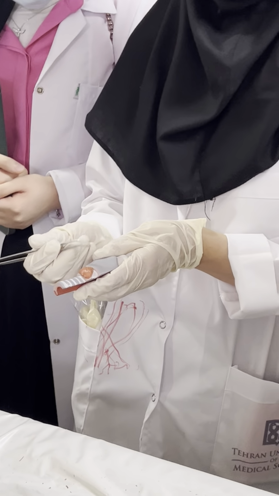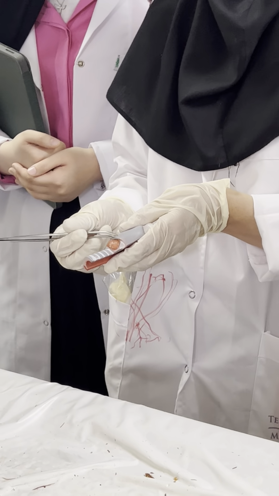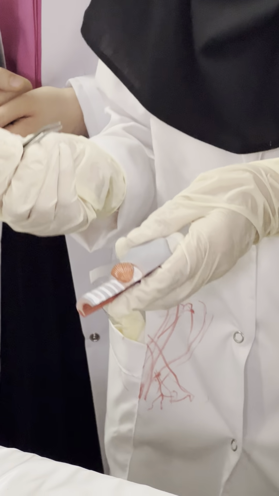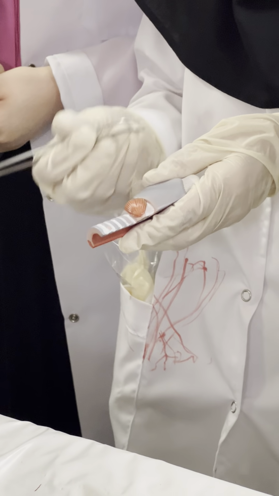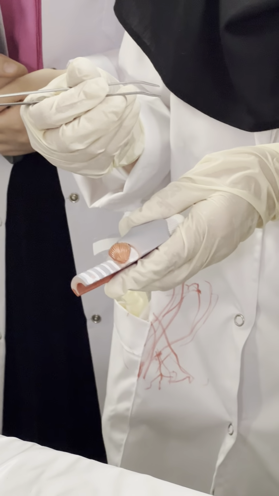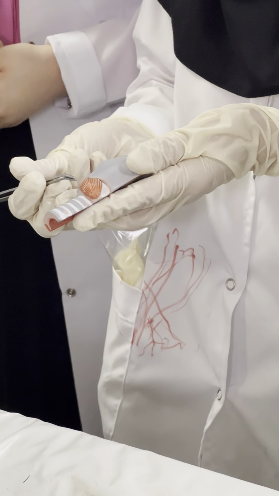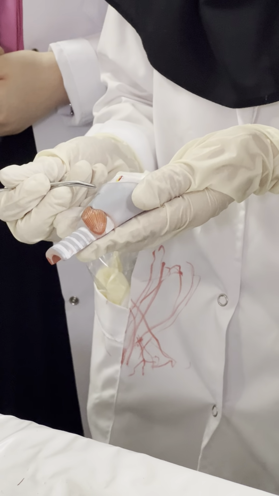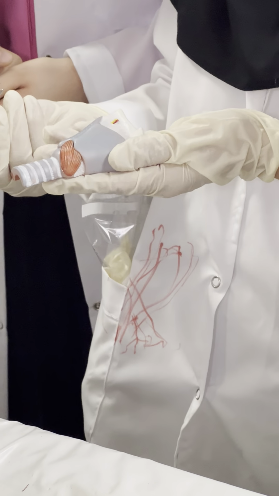What's the name of this muscle? Cricothyroid muscle, on the right and left side. These cricothyroid muscles are innervated by the external laryngeal nerve. The external laryngeal nerve is one of the branches of the superior laryngeal nerve. What is the other branch? Internal. The internal passes here, but the external comes down to innervate this muscle. Also the external innervates this muscle and the inferior constrictor of the pharynx.